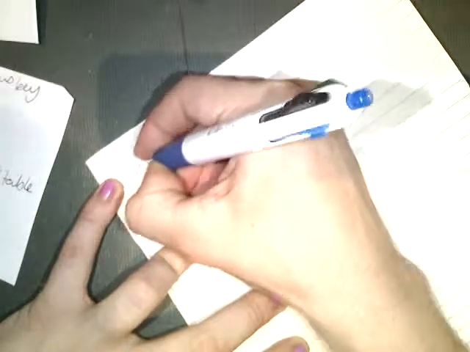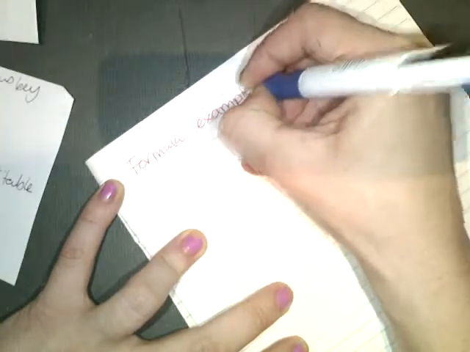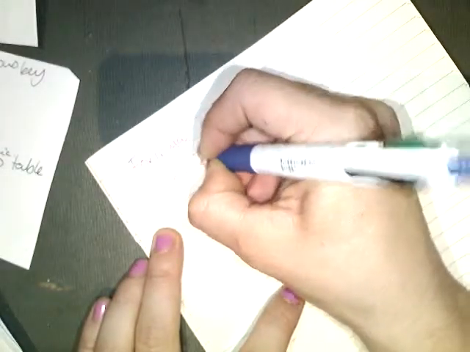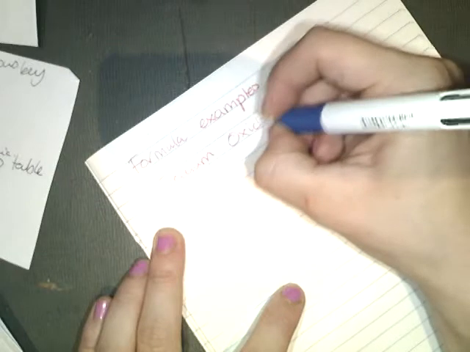I want you to have formula examples. First example, we're going to do sodium oxide. Okay, now let's follow the rules so we know what we're talking about.